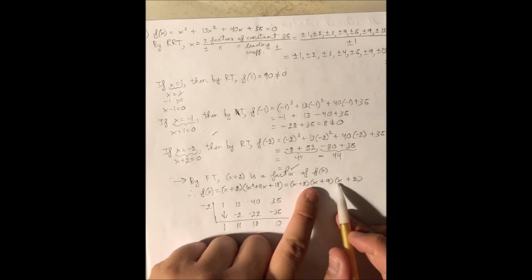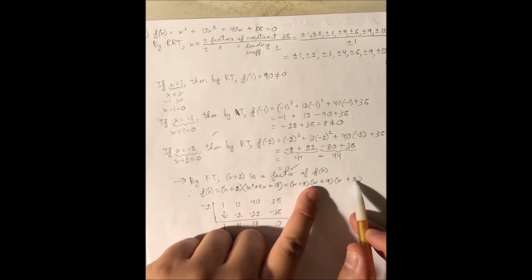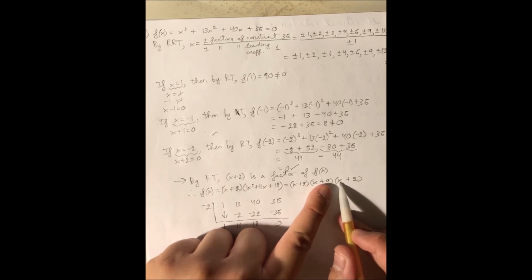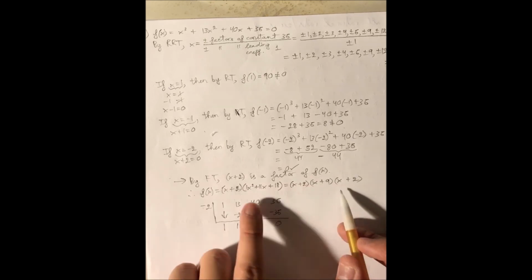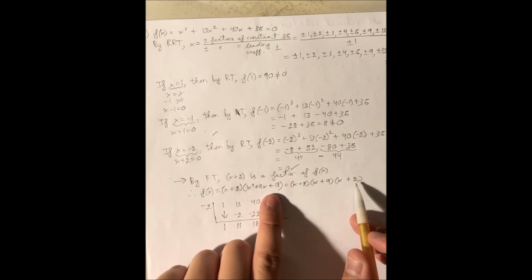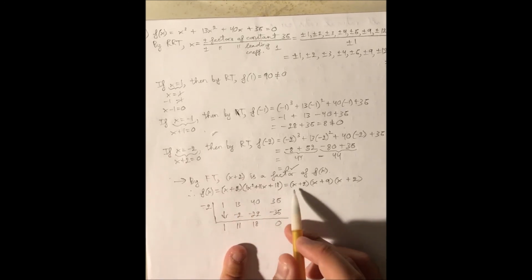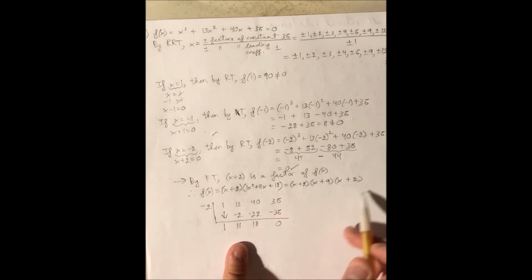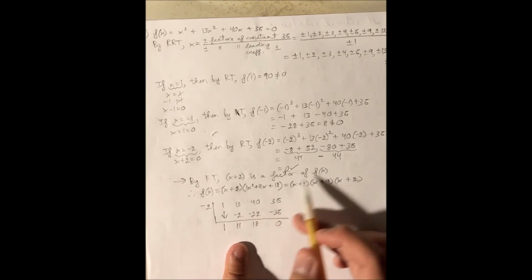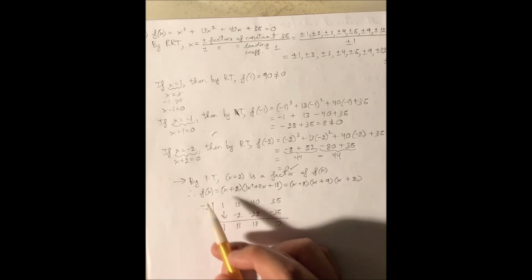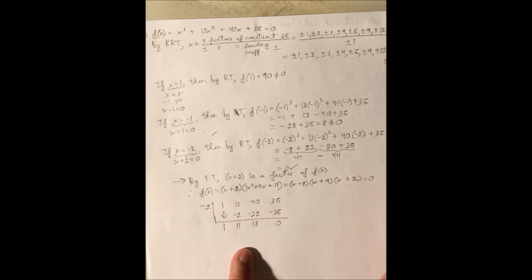So let's see, x times x, x squared. X times 2 is 2x. 9 times x is 9x. 2x plus 9x is 11x. 9 times 2 is 18. So hey, this is the factor form of this. So with the x plus 2, this is the completely factor form of the original function f of x. And the original function f of x equal to 0 as above.